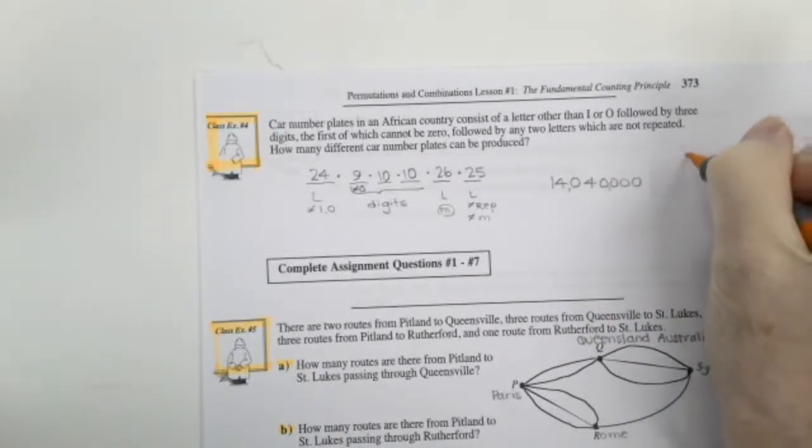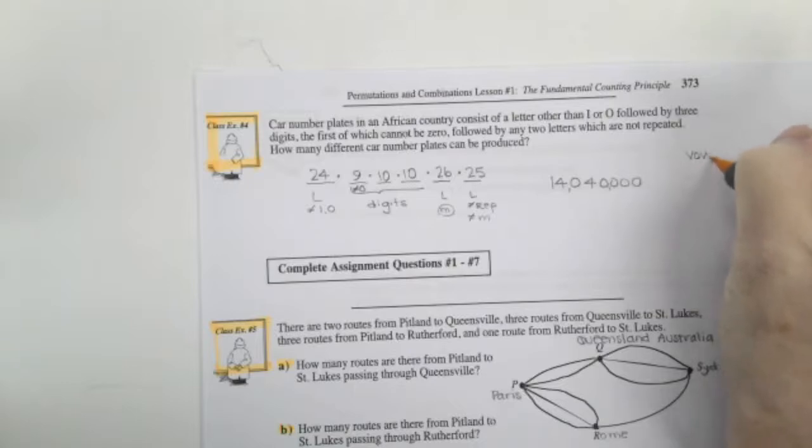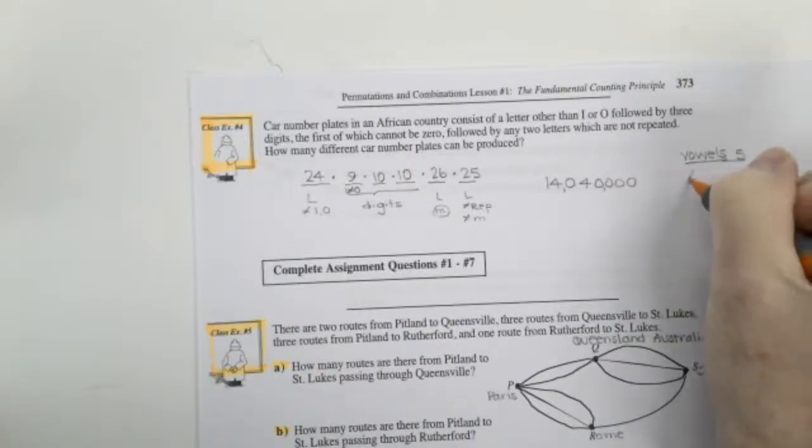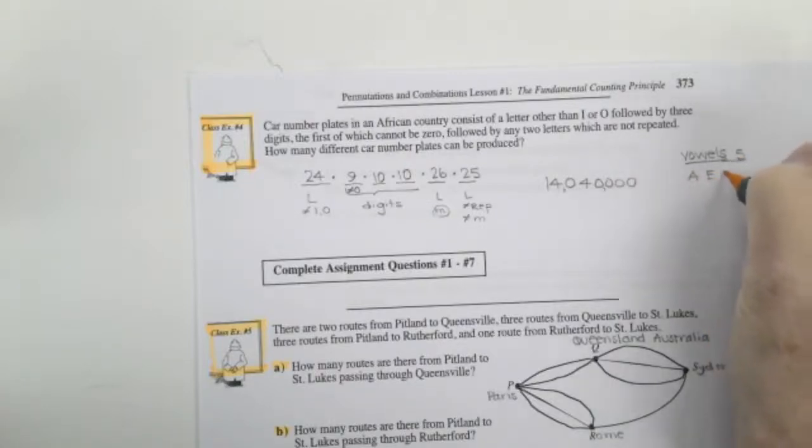Here's a little aside. Vowels in math. There are 5. So A, E, I, O, and U. Math is definite. We're not using any of the sometimes, just the for surezies.